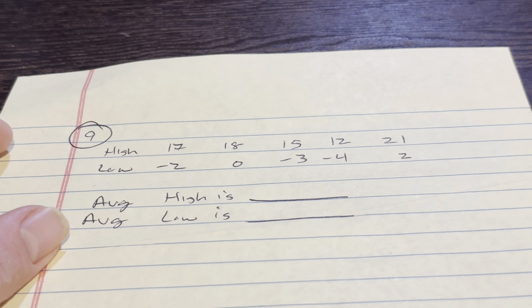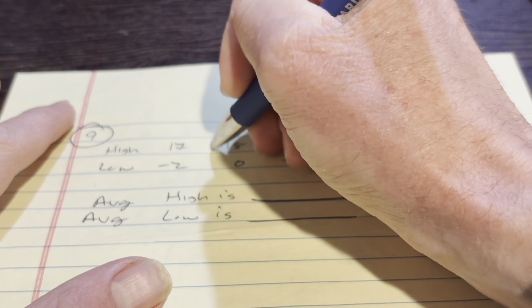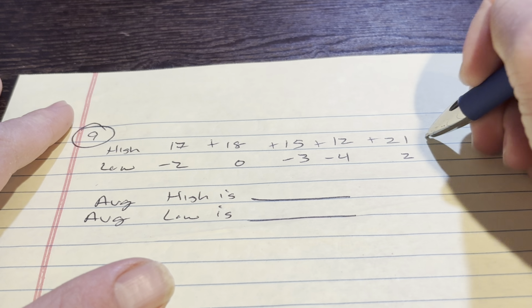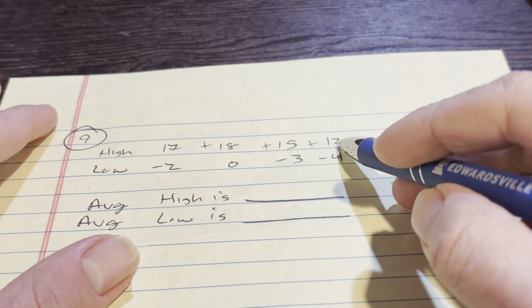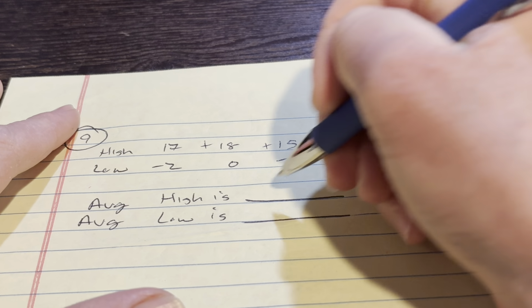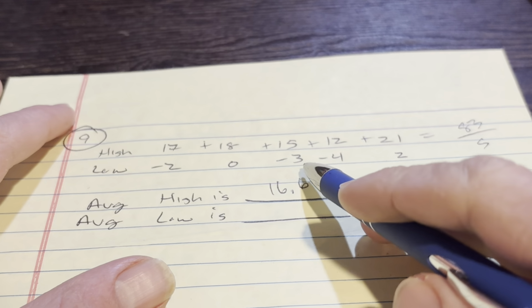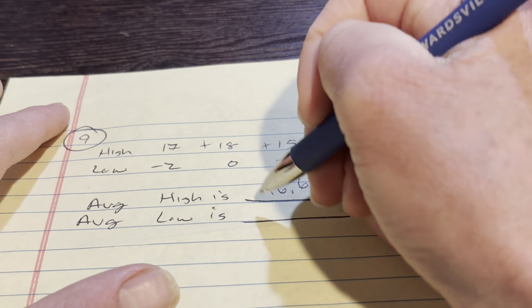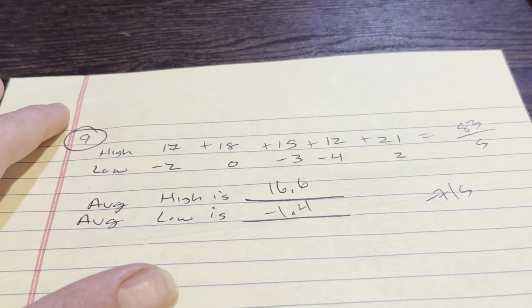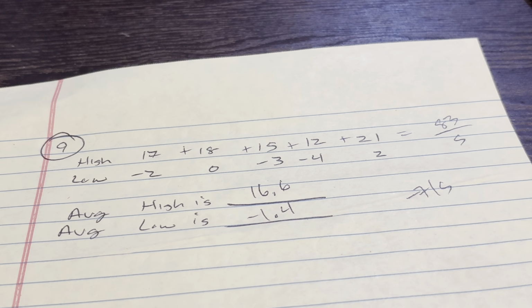So the average high, this kind of looks like this week here, huh? 17, 18, 15, 12. It might be a little warmer. So we're going to add those up and divide by 5. Let's add these together. So that's 35, 50, 62, 83. 83 divided by 5 is an average high of 16.6. An average low: it's -5, -9, -7 over 5 is an average low of -1.4 degrees. Chilly. It's an average range of 18 degrees from low to high.